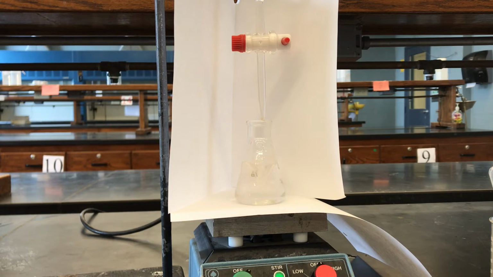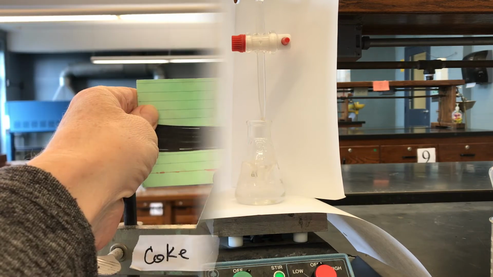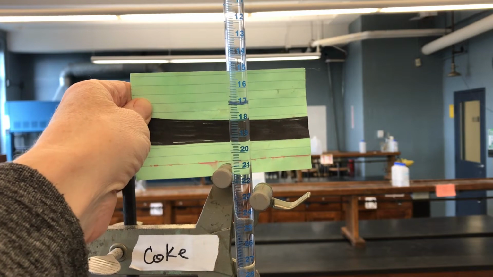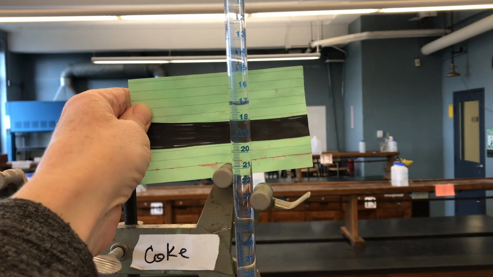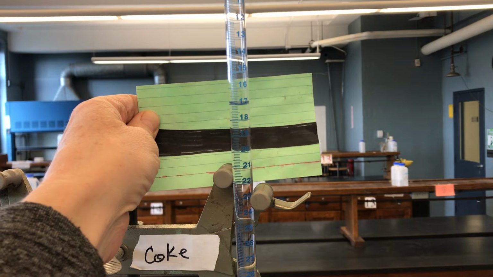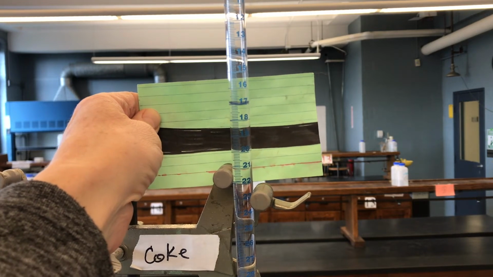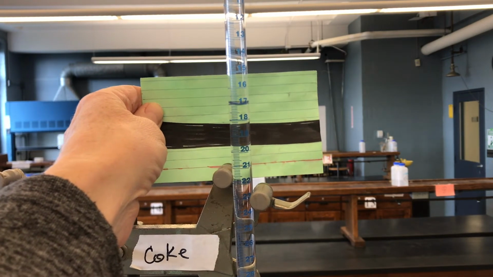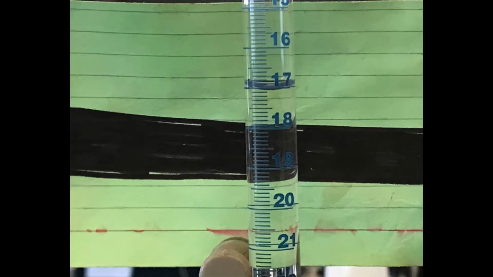So let's go ahead and take our final volume reading. You can see our final volume is somewhere just around 17 mils. Again, I'm going to go ahead and take a picture so we can discuss the exact final volume. The bottom of that meniscus is lying just below that 17 line. It's between the 17.0 and the 17.1 line.